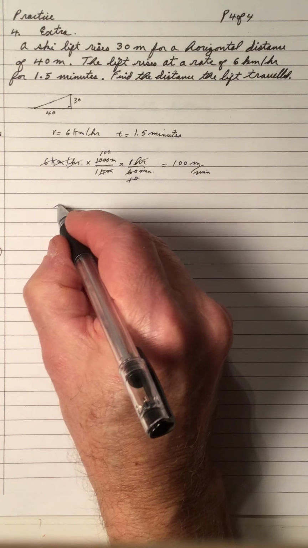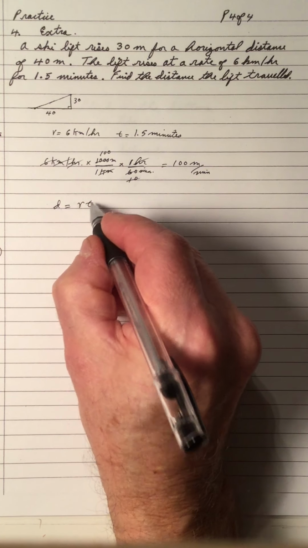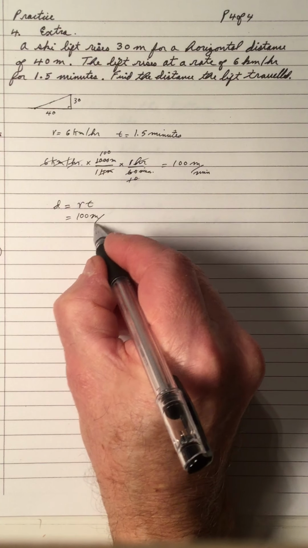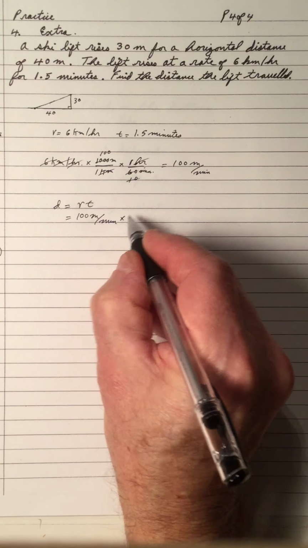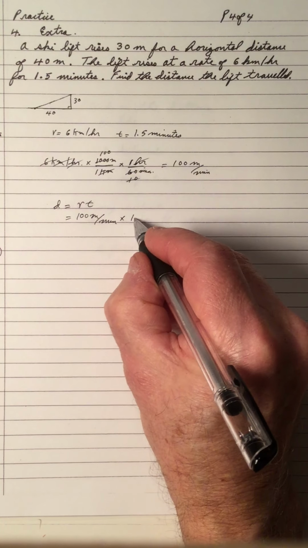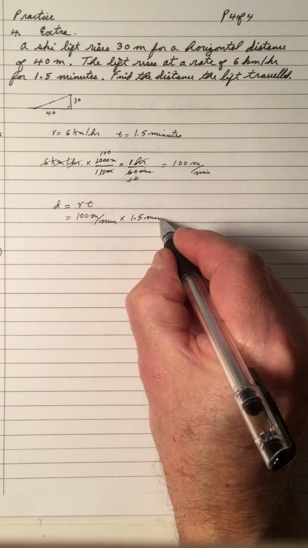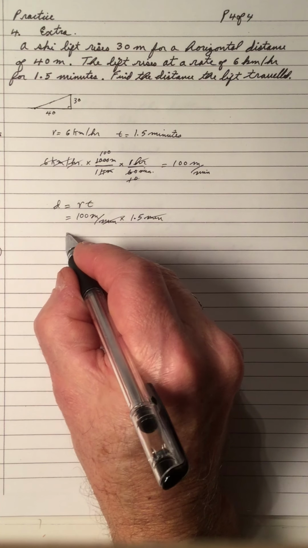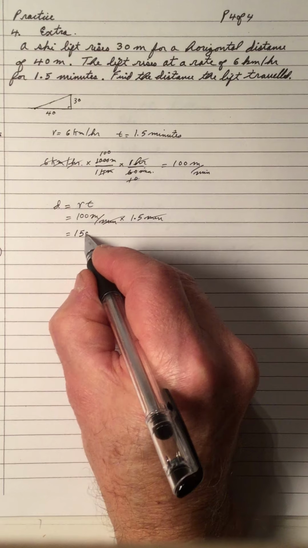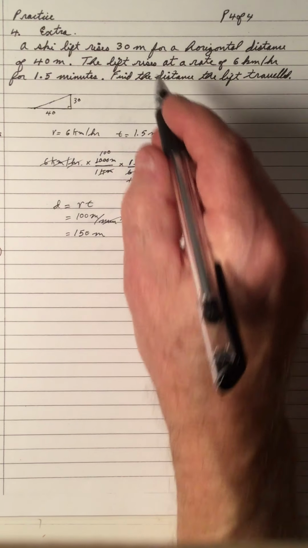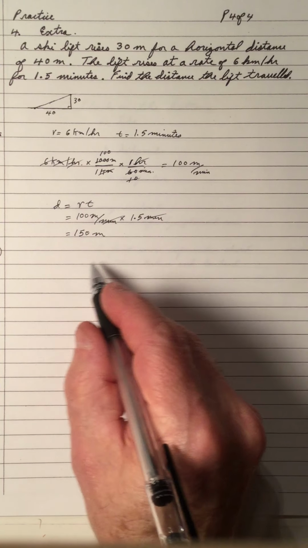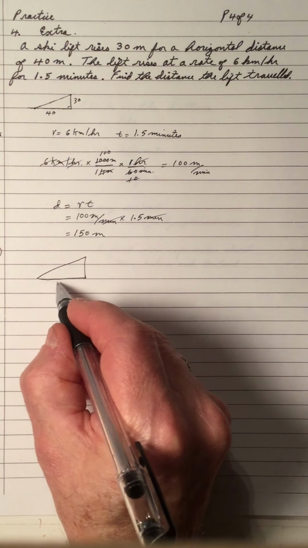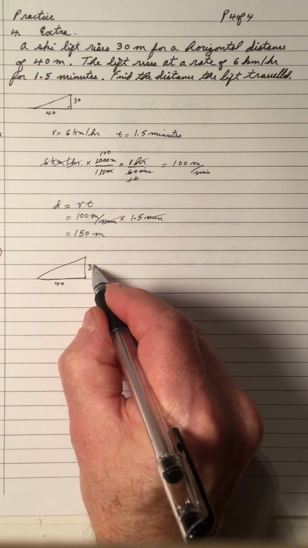So distance equals rate times time. So the rate is 100 meters per minute, and the time is 1.5 minutes. So the minutes cancels, and we get 100 times 1.5, so that's 150 meters. So that's the distance. So what we have here now, if we redraw the diagram, so that's a 40, and that's a 30.